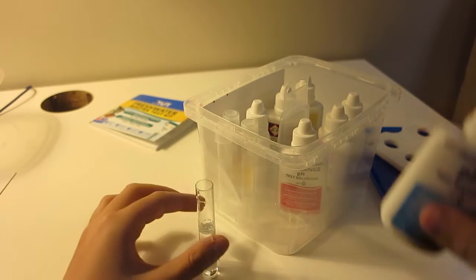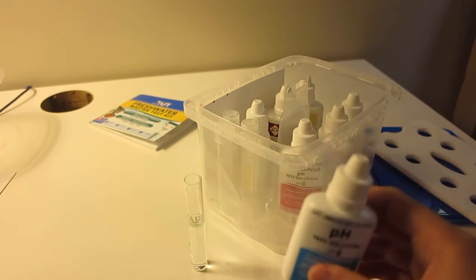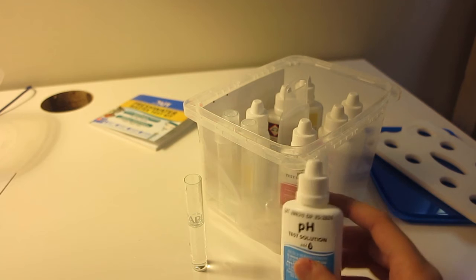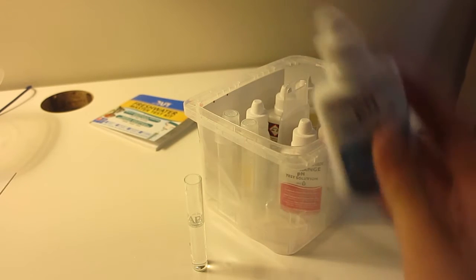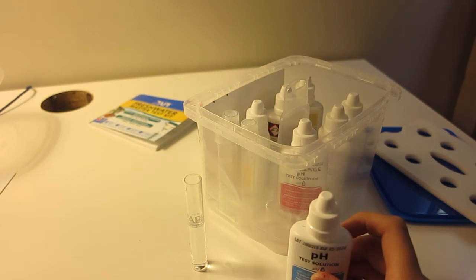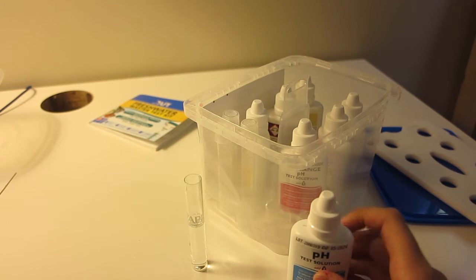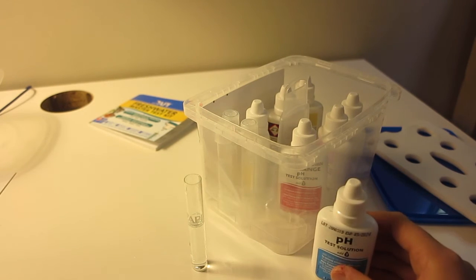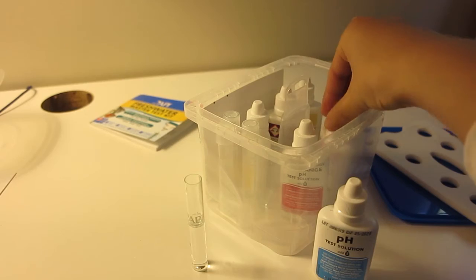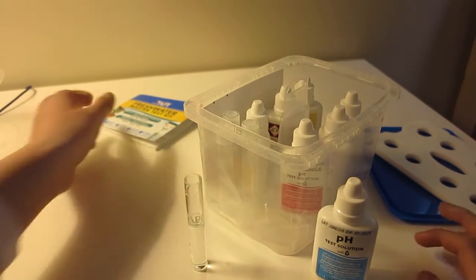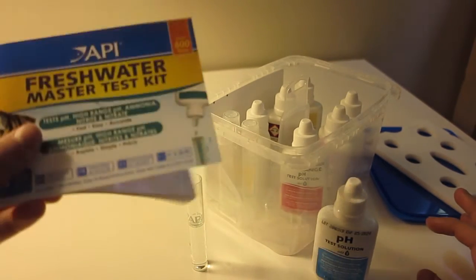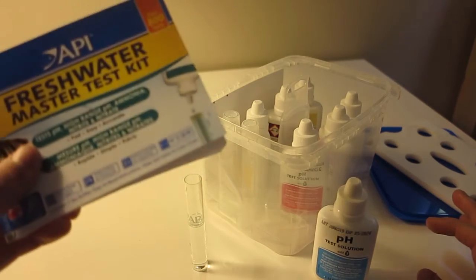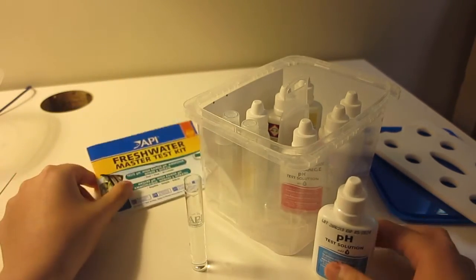So look, we have the test tube, and you also have the bottles right here. These are the solutions that you put into the test tube to basically find out what the water parameters are. I'm just going to test pH to demonstrate, but you also have many different solutions, and you follow the instructions either on this little booklet over here or on the bottle.